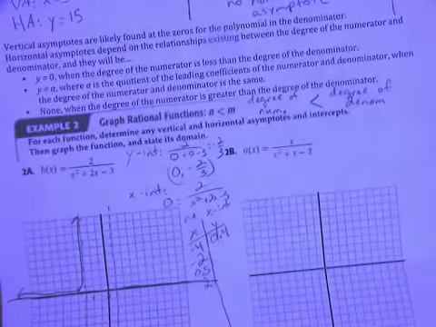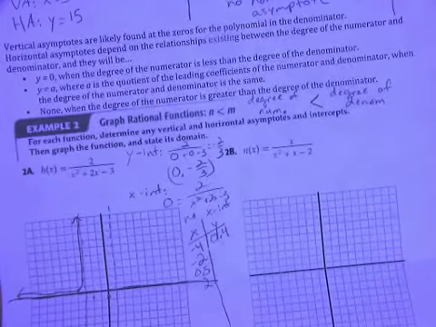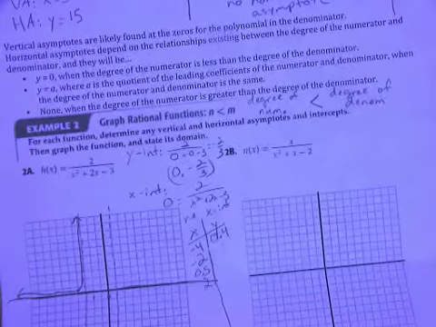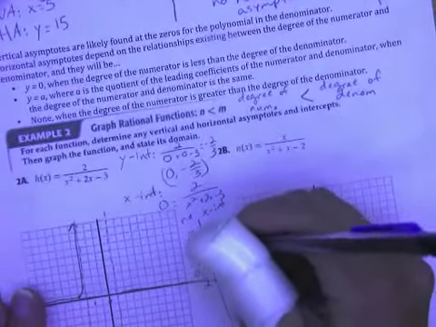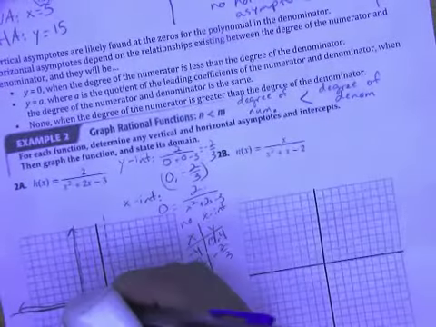When I plug in -2, I get -2/3, so that's this point here.